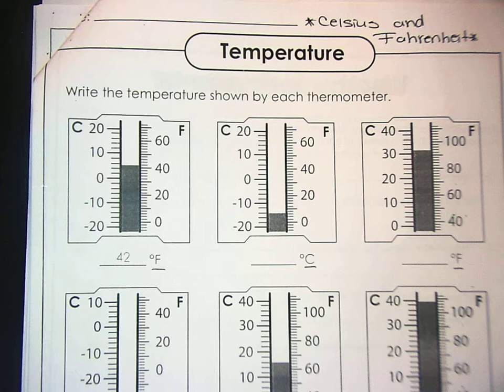It was a larger degree scale, which means that sometimes the temperatures read a lot lower. Not sometimes. The temperatures read a lot lower than the Fahrenheit degree scale because the measurements are a little smaller. And so now we're going to really look at both sides of it, and we are going to determine which temperature it is.